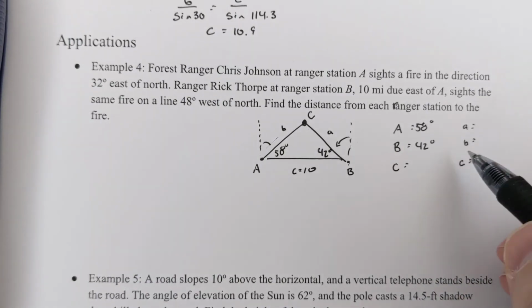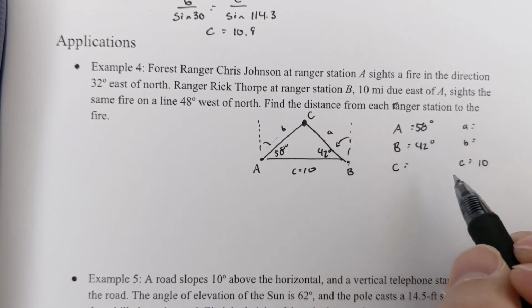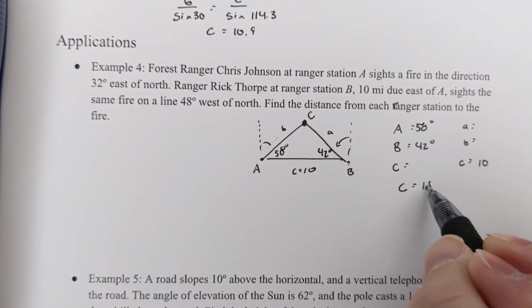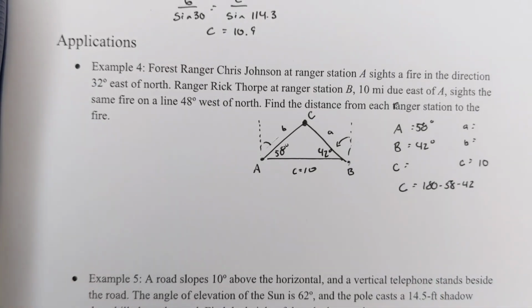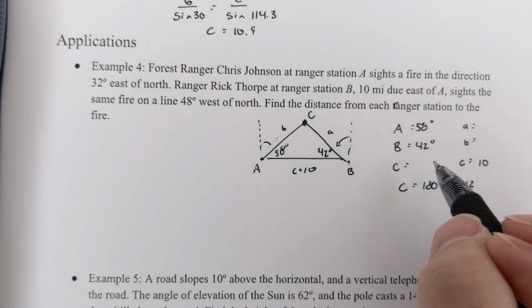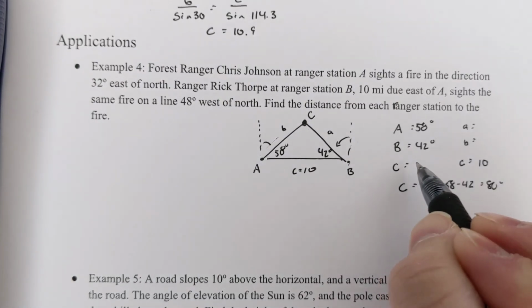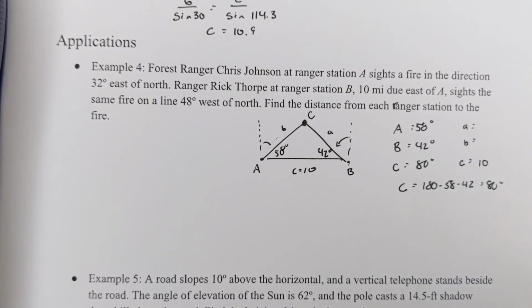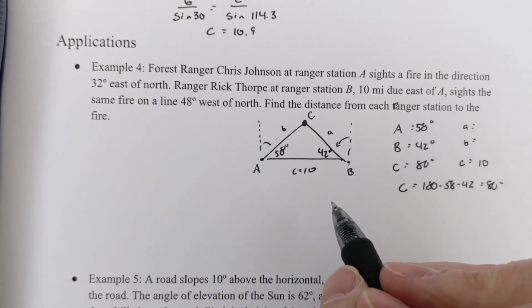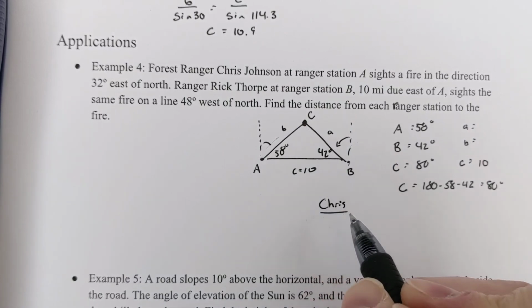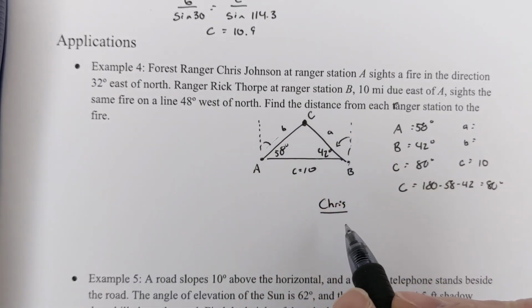Now, it does not look like I can do this because I don't have a pair, but since I know two of the angles, I can figure out what big C is. 180 minus 58 minus 42, so this angle is 80 degrees. And now I have a pair. To find the distance for Chris, I need to find the value for b.